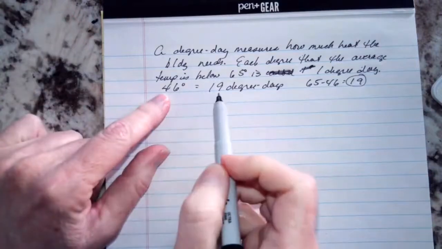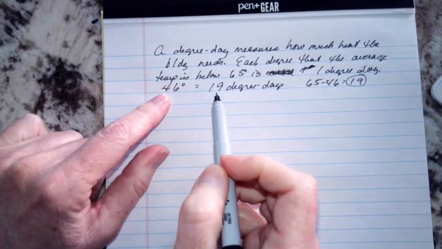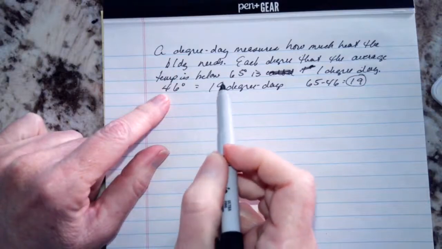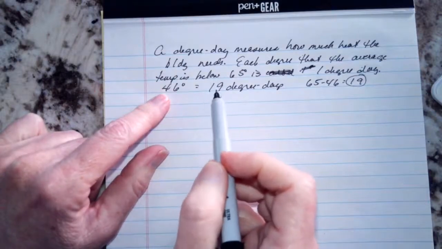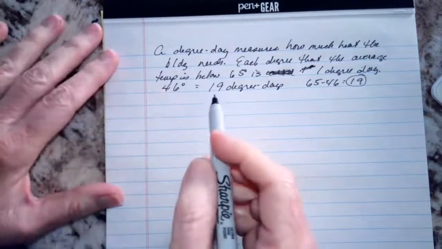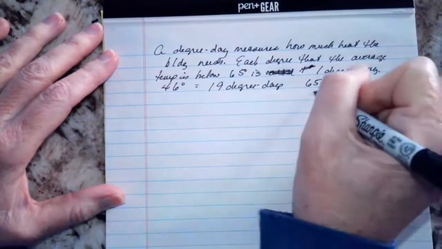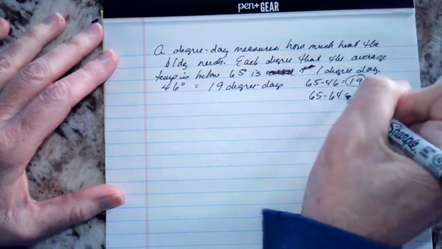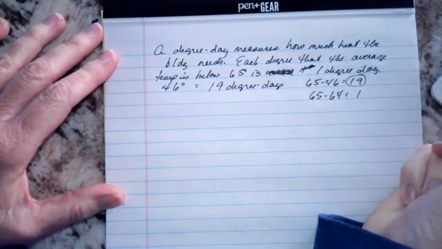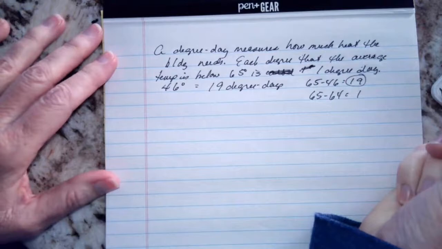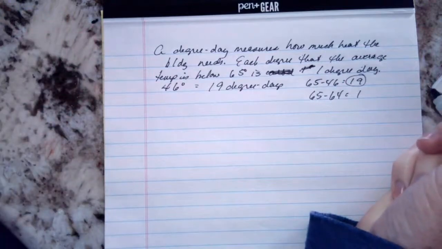So 46 degrees would constitute a 19 degree day. The heat capacity is going to have to perform for 19 degree days. And of course, if it was warm, like a 64 degree day, then 65 minus 64 is just a 1 degree day. That's not going to require much of the heating system.